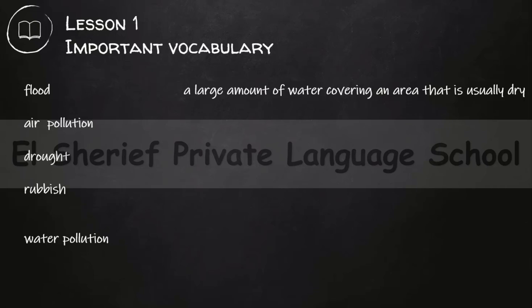Now let's move on to the next word, and it's called air pollution. Again, air pollution, and it means the process of making air dirty. And to give you an example, we should know the cost of air pollution in health and other terms.